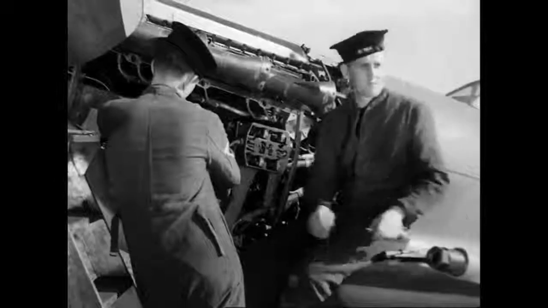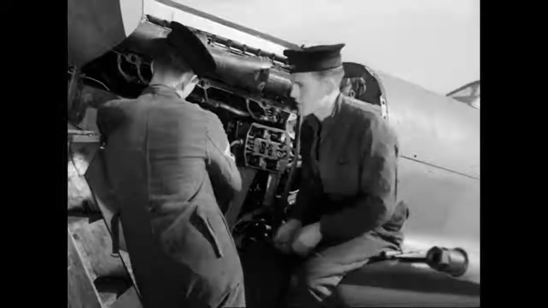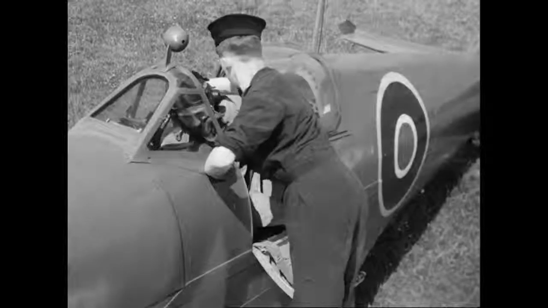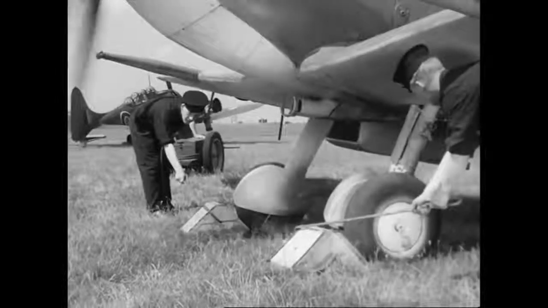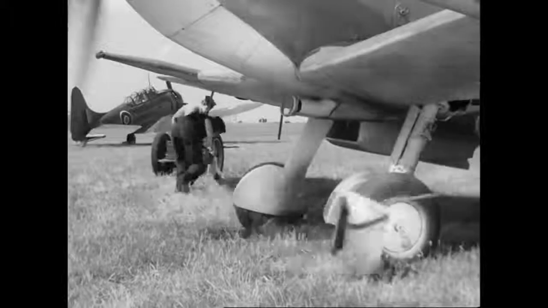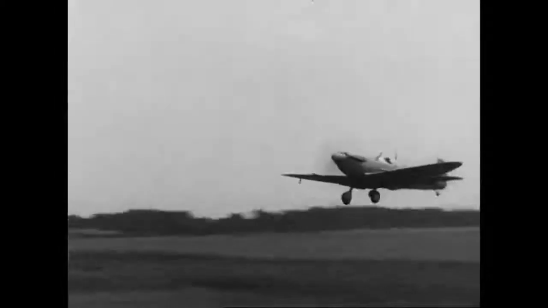Well, now you've some idea of how the various trades dovetail together. You can see that each specialist is of little use without the other. The best results are achieved by teamwork, and if any one man fails to do his job properly, then not only is he letting down his team, but probably a pilot and aircraft as well.